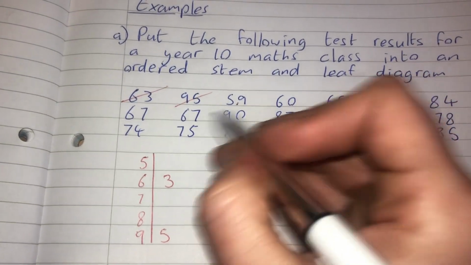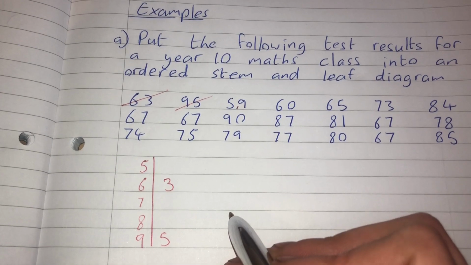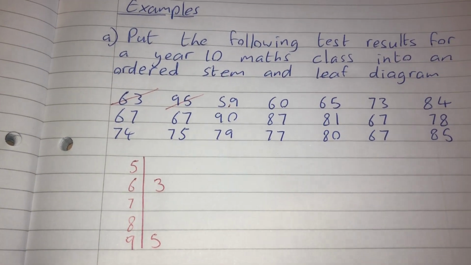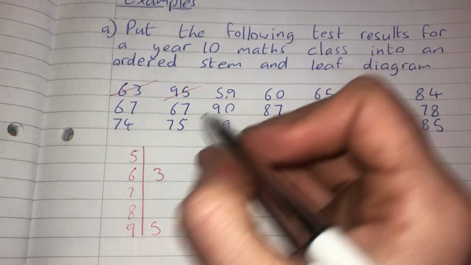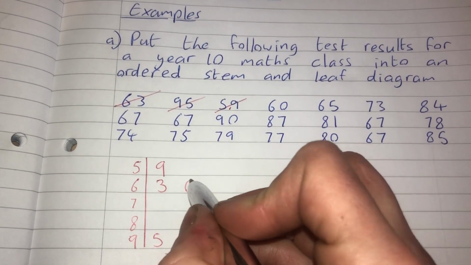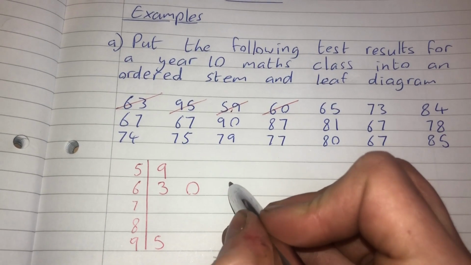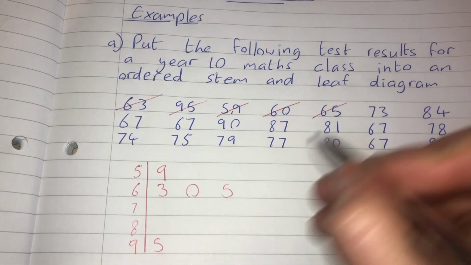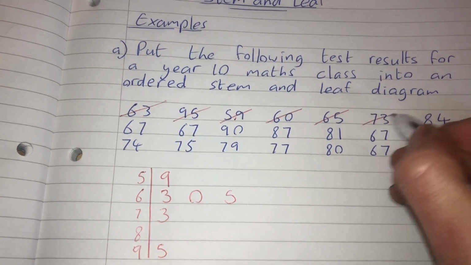And we work through the numbers like this, stroking them out as we go to make sure we don't miss anything. This is why we do an unordered one first. 59, I put a 9 here, stroke that out. 60 goes in there, stroke that out. 65 goes in there. 73 goes in there.